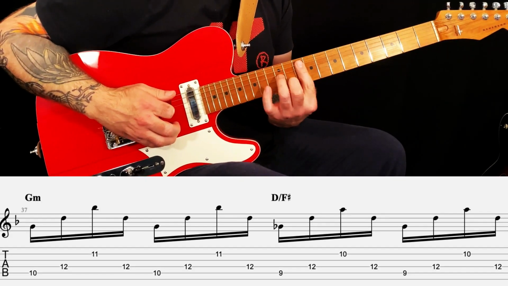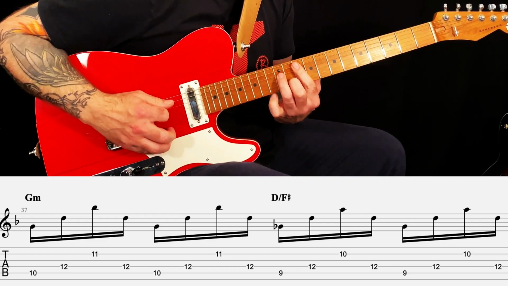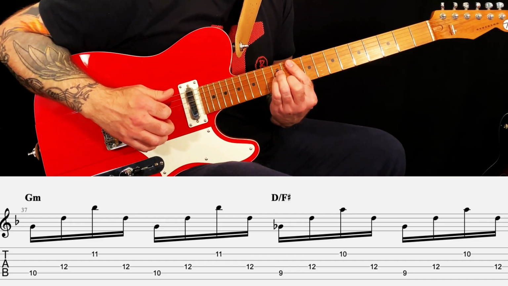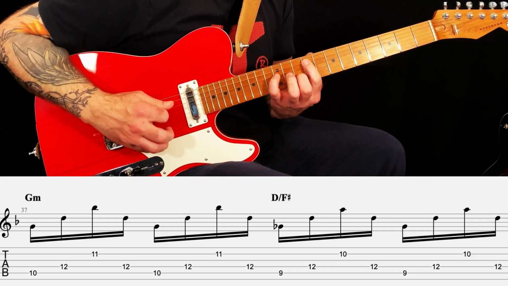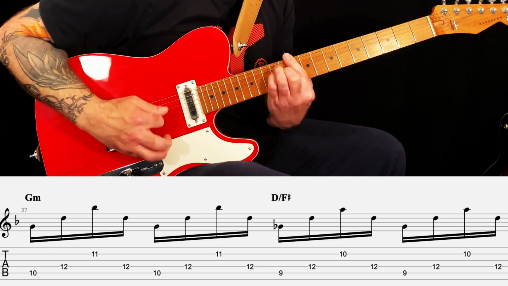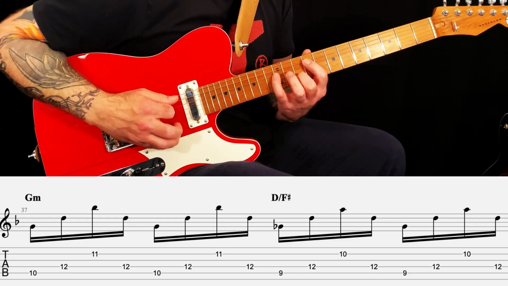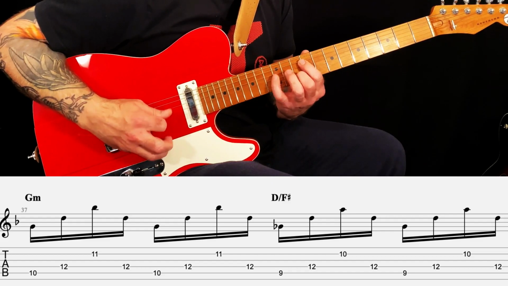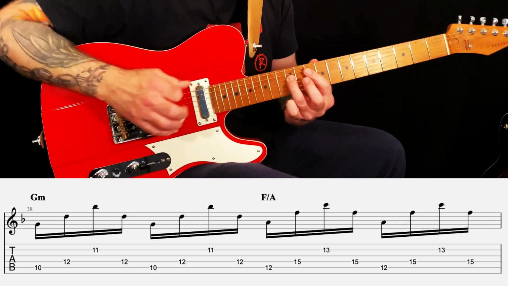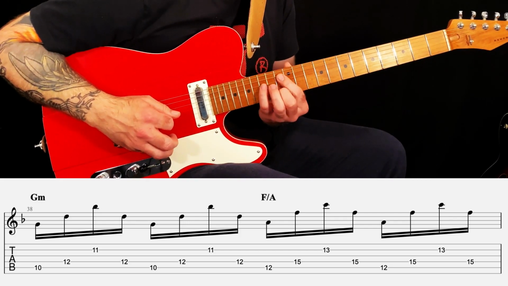Next part, we're moving up to the 10th fret. So 10, 12, 11, 12, 10, 12, 11, 12. G minor. And then back down to the 9th fret. It's a D major, with the 3rd at the bottom. So 9, 12, 10, 12, 9, 12, 10, 12. Back up to the G minor. And move up to 12, 15, 13, 15, 12.